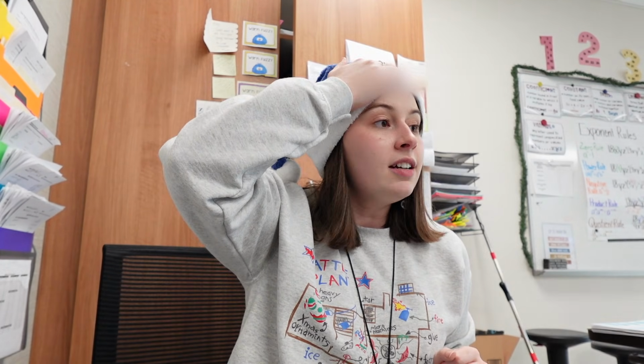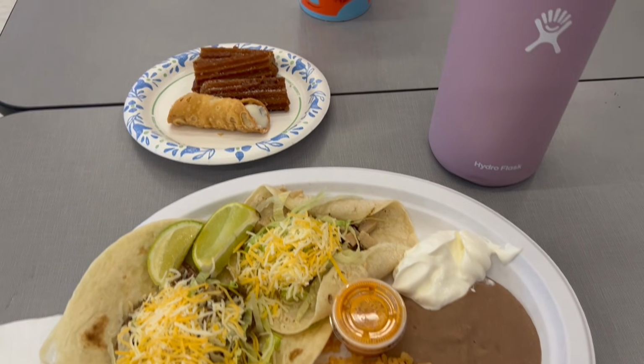Okay, that was so much fun. I don't know where they catered from, but it was so good. It was tacos. Oh my gosh, they were so good. And then there was churros for dessert. Delicious. And then we got these hats that we had to take pictures in. We were Santa's little helpers.